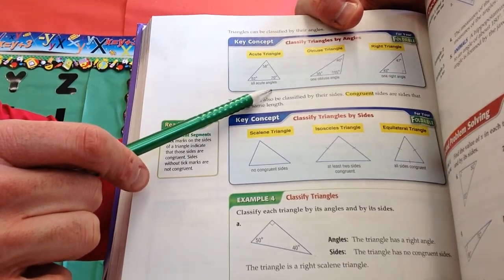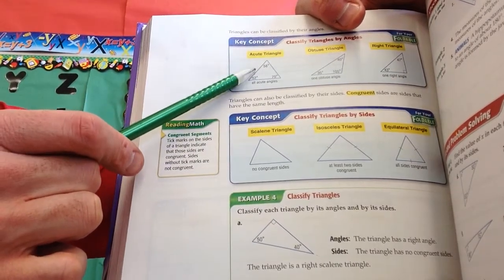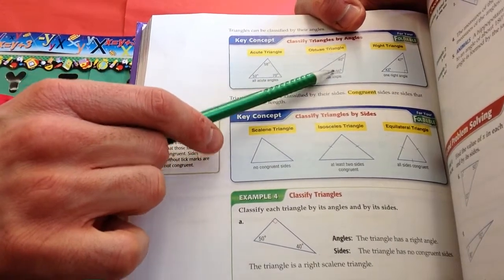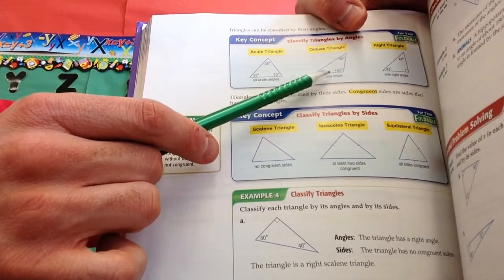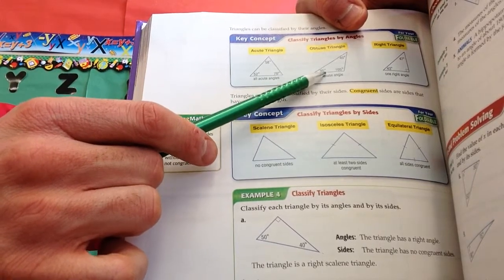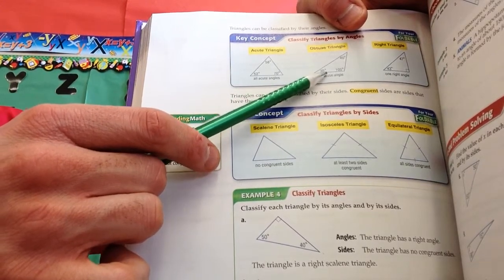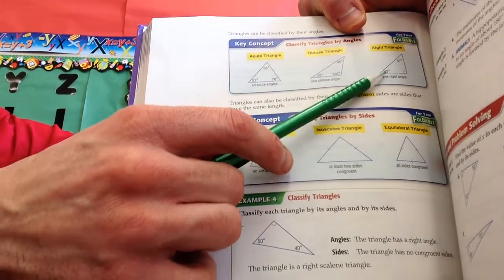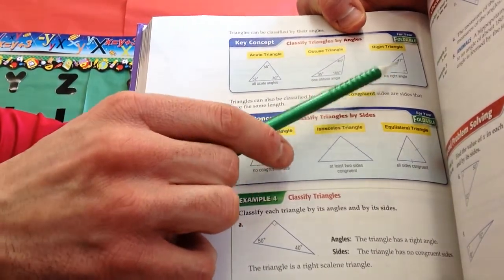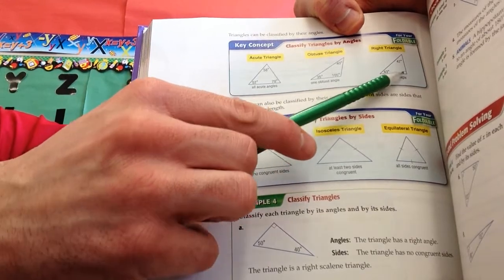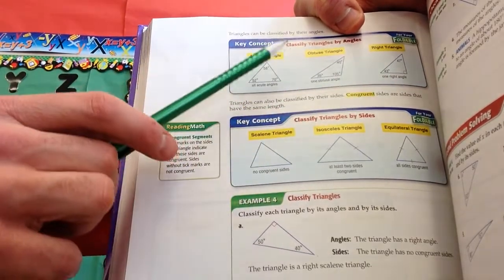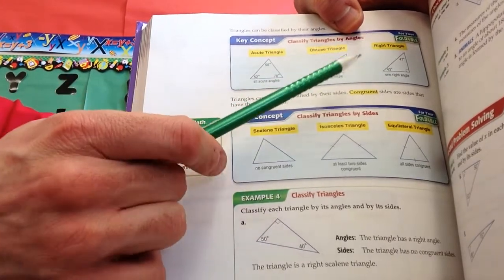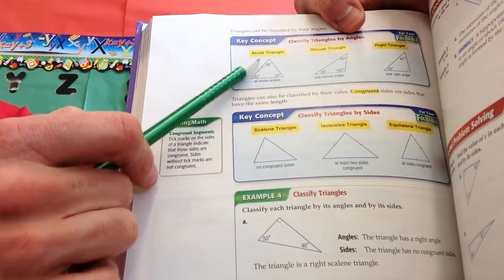all angles that are acute angles, so they all must be less than 90. An obtuse triangle has one angle that's greater than 90. The rest of them are obviously going to have to be less than 90. You can't have a triangle with two obtuse angles. So this would have one obtuse angle, and acute has all acute, and then a right triangle would have one right angle, so it would be one that's exactly 90, and then the other two are going to have to be acute.